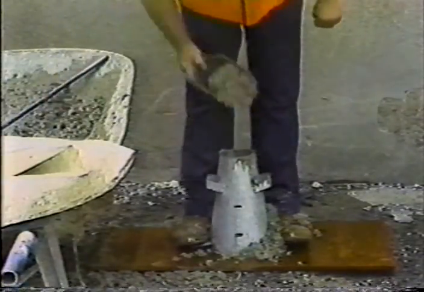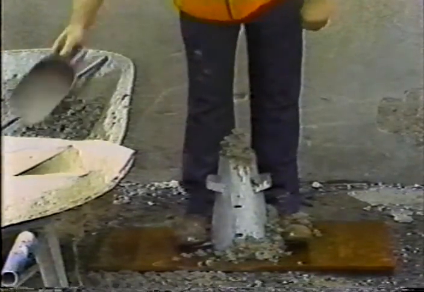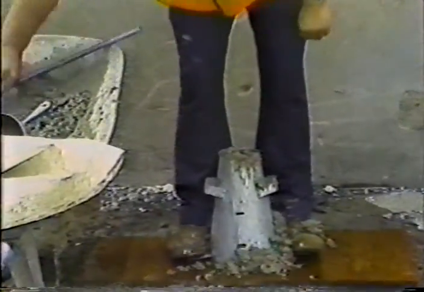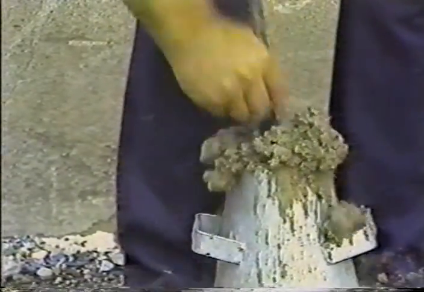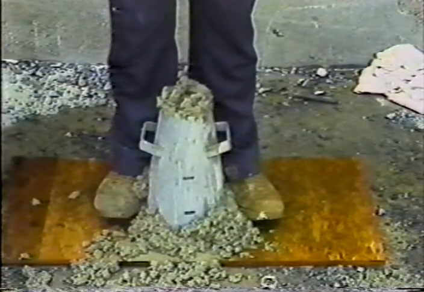Okay, ready for the third layer. As I said earlier, the third layer should overflow the cone. The concrete should stay above the cone throughout the rodding. If it drops down, stop rodding. Add concrete, then finish with the 25 spiraling strokes. No more than a total of 25 though. The rod should penetrate the top of the second layer by about a 1/2 inch. The cone's full and the rodding is done.